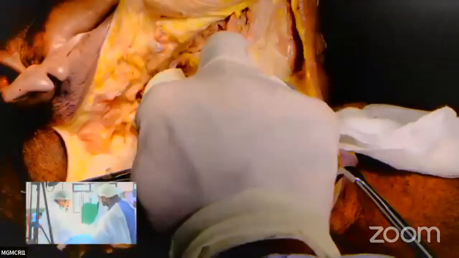So now, last point. You've seen the facial artery here. Whatever structure enters into the submandibular gland from here is the facial artery. And whatever structure enters into the parotid gland, hold it. This is the external carotid artery. In the morning we saw parotidectomy.